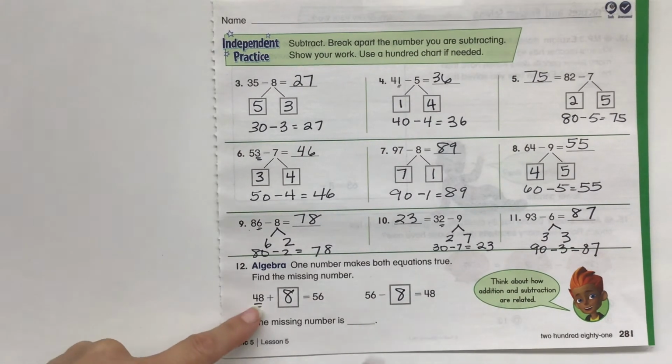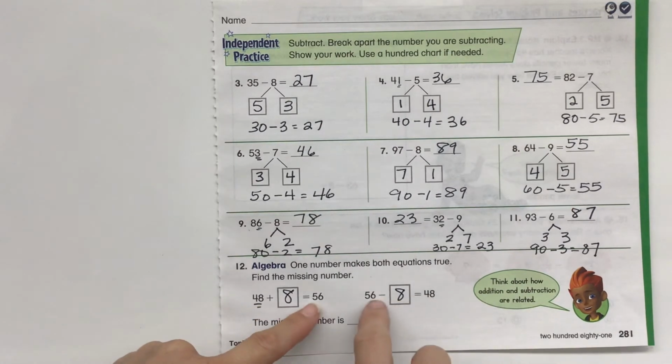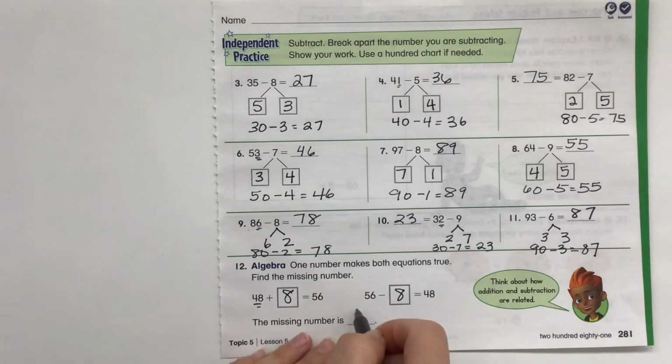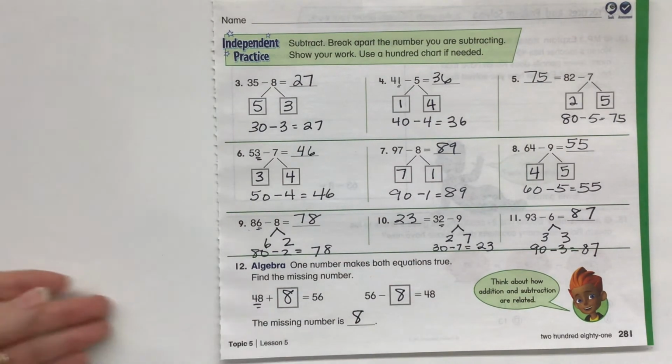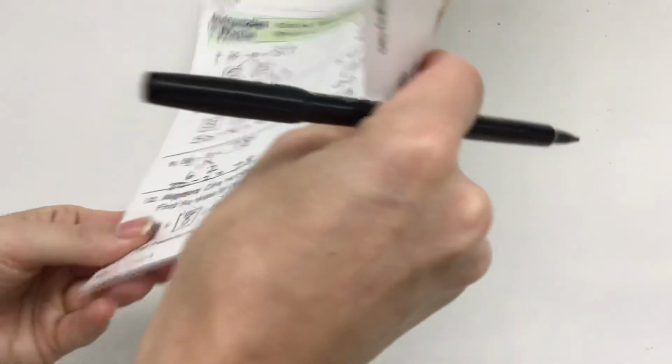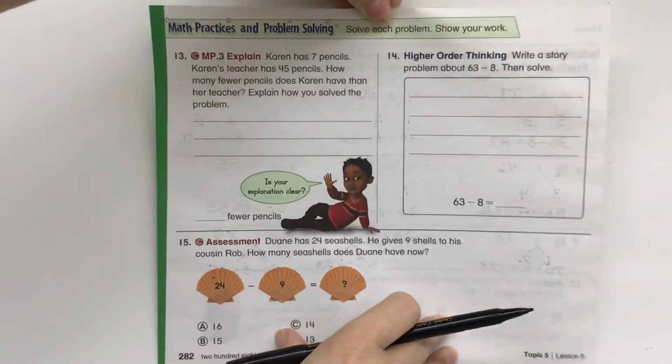Now take a look at this. 48, 48, 8, 8, 56, 56. The missing number is 8. All right. Great job, everybody. Let's go ahead and turn it over and go to our last page here.